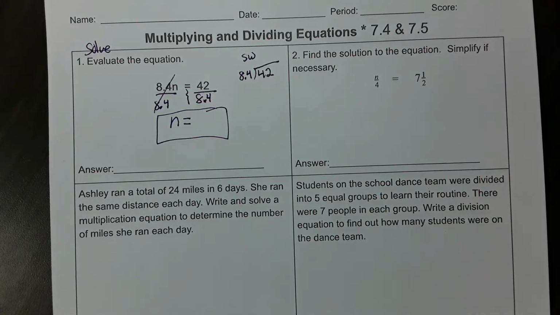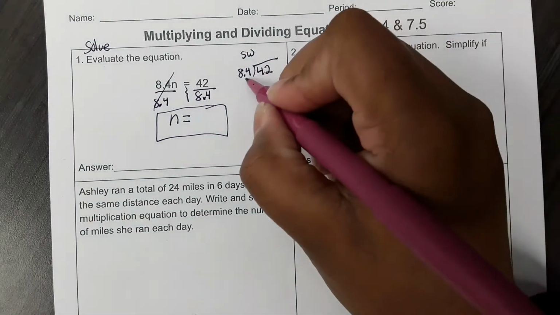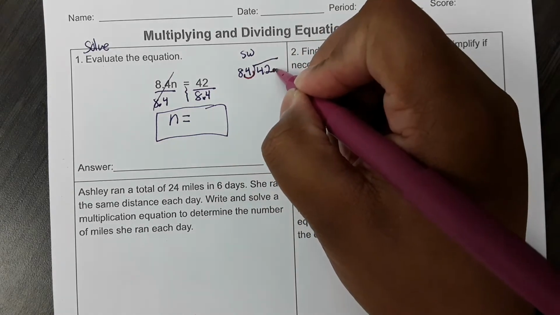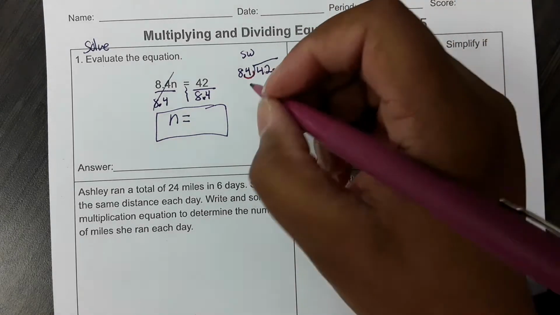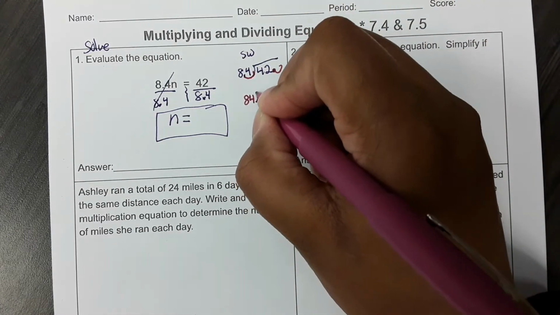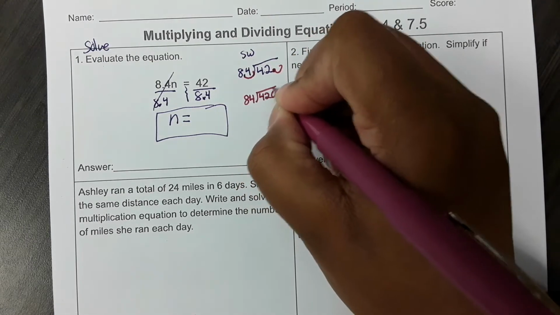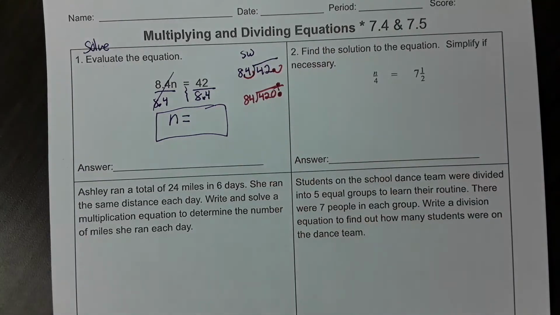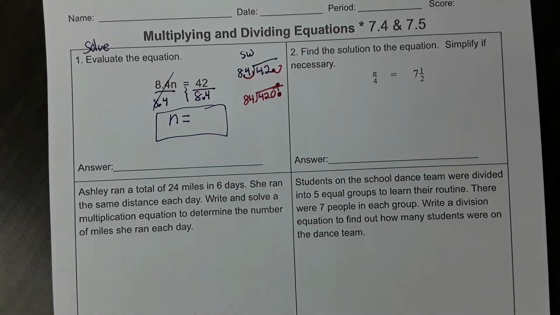Now I notice right here that I have a decimal in my divisor, which means it gets to move, which means the decimal in the dividend also moves. So I'm really doing 84 now into 420. The decimal has landed here. So I'm going to move it on up into my answer.